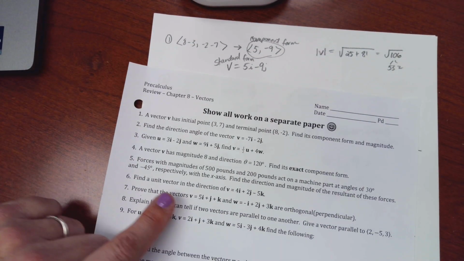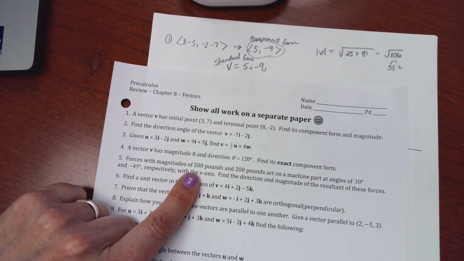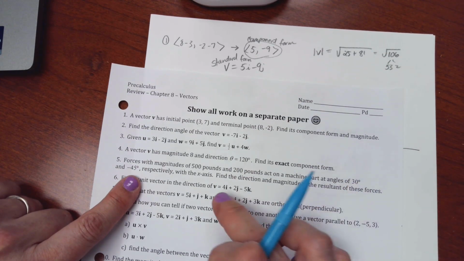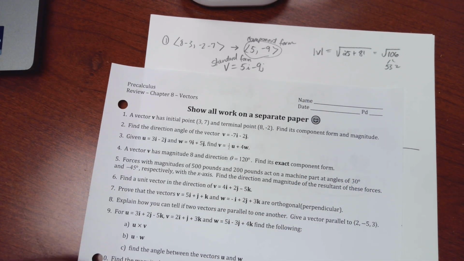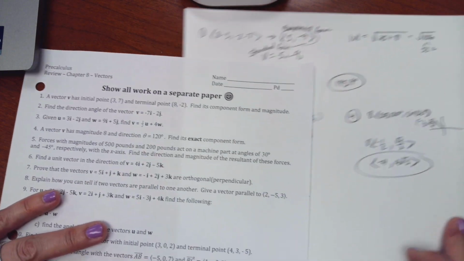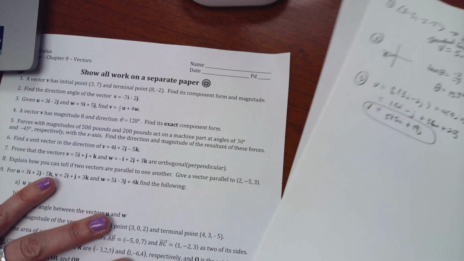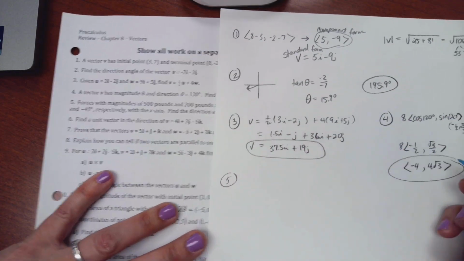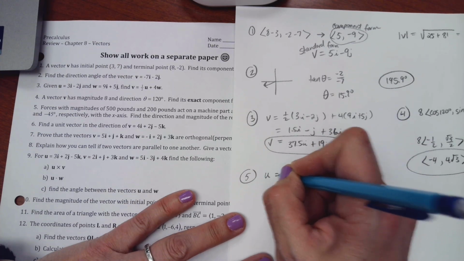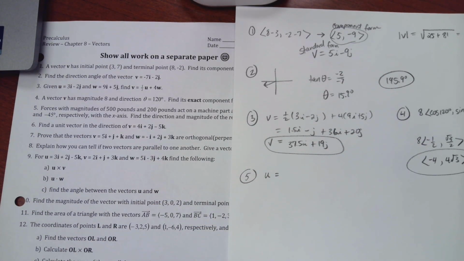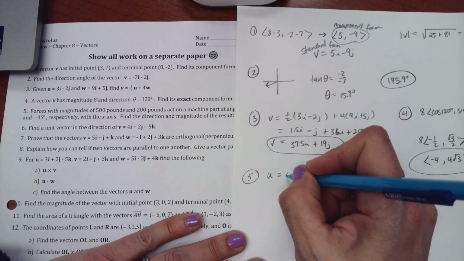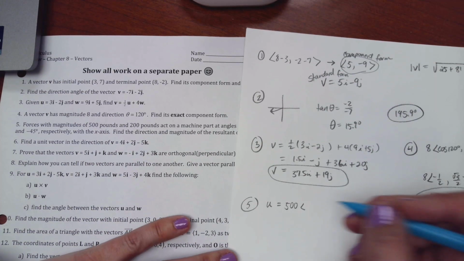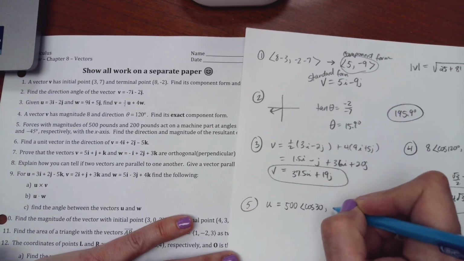All right, number 5, we got these forces, 500 pounds and 200 pounds, angles of 30 and -45. We want to find the direction and magnitude of the result of these two vectors. So basically, we got to add these two vectors together. Let's make them up. I'm going to call the first one vector u, and it says that it has 500 pounds. We're going to do like we did before. So we got 500, and I have cosine of 30, and sine of 30.